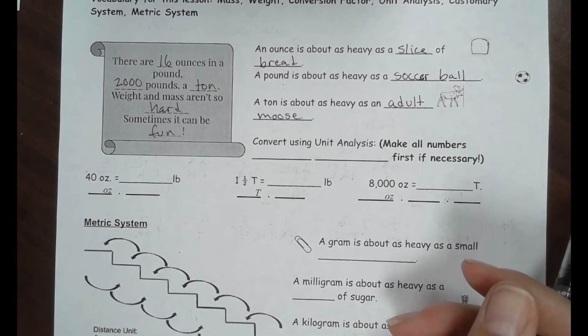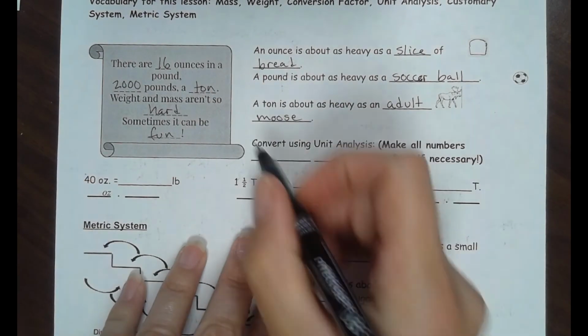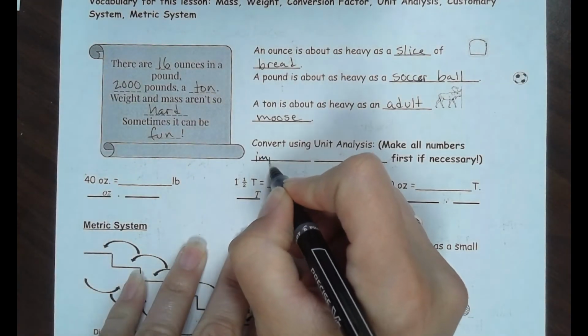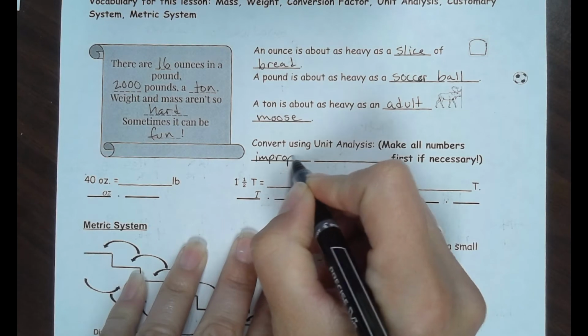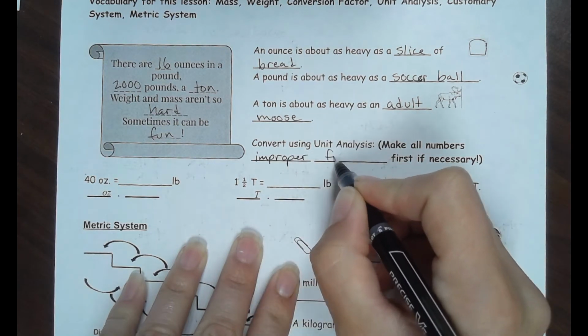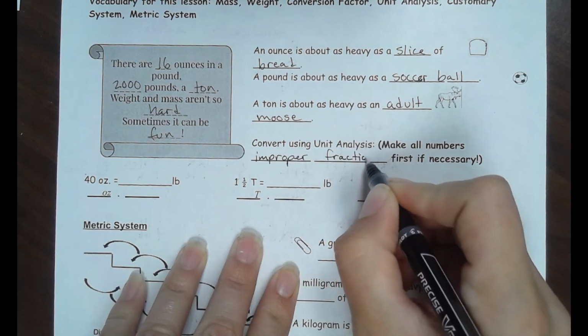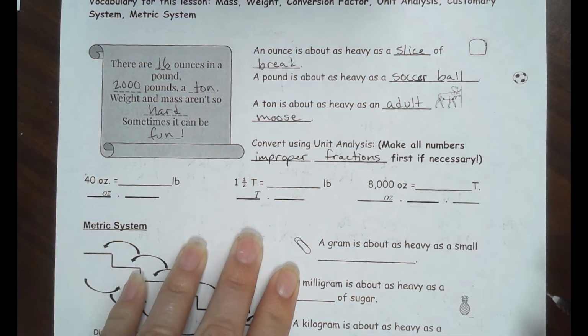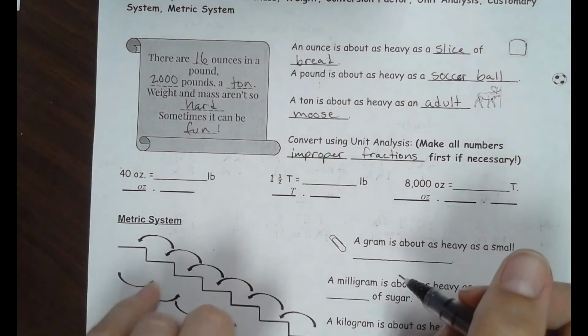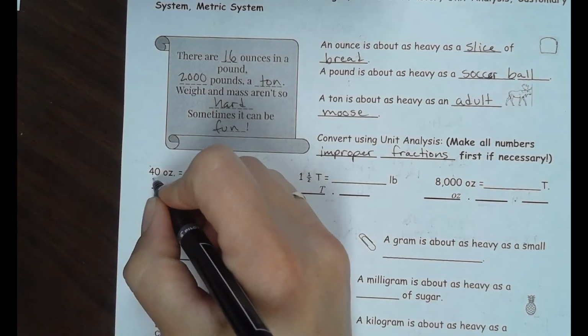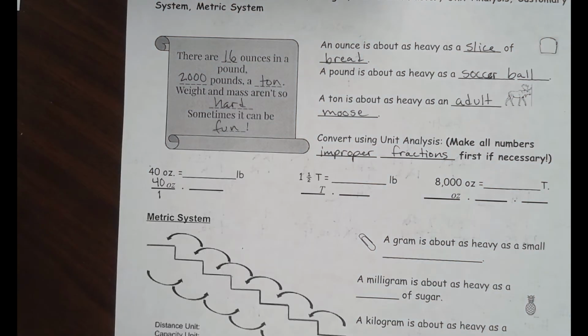Alright, convert using unit analysis. Make all numbers improper fractions first if necessary. So we have 40 ounces and we want to turn it into pounds. So 40 ounces times, now we need our conversion factor.